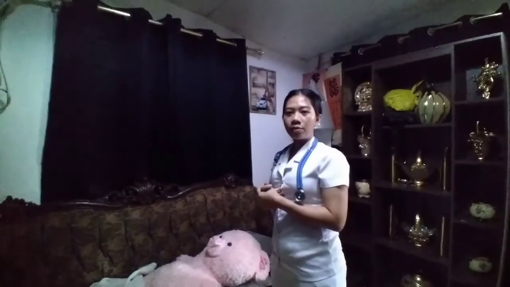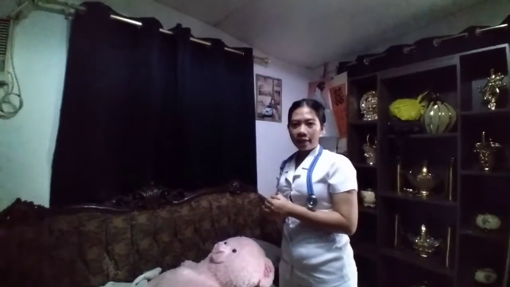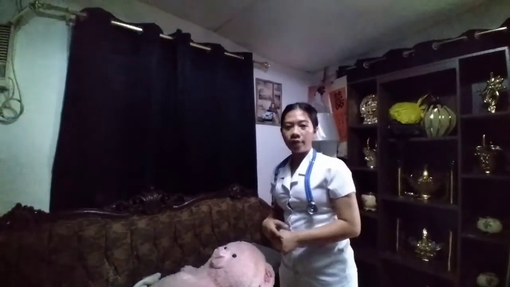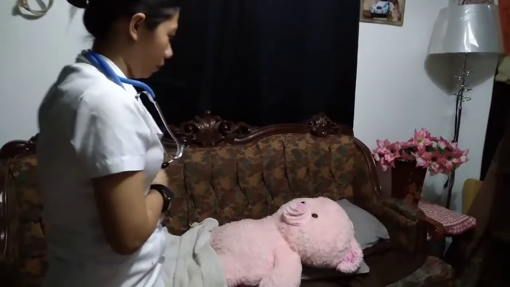If the prominence is on the same side as the small parts, it suggests that the head is flexed, which is optimum. If the prominence is on the same side as the back, it suggests that the head is extended. Locate again the back of the fetus, place the stethoscope over it, and listen for at least one full minute. The normal heart rate is 120 to 160 beats per minute.